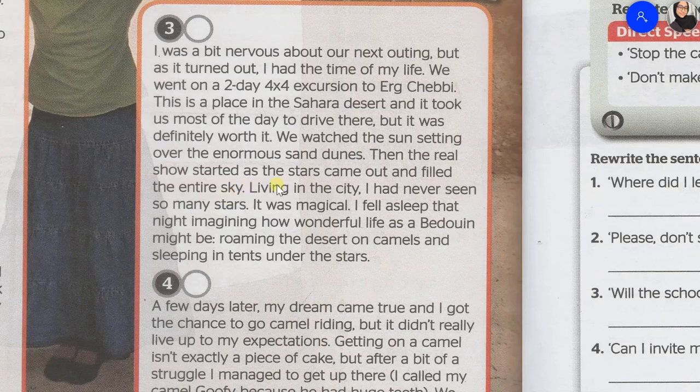Then she watched stars filling the entire sky. And then she thought it was magical, and she fell asleep that night imagining how wonderful life as a Bedouin might be, roaming the desert on camels and sleeping in tents under the stars. Bedouins is a group of people, like a tribe, or a clan.